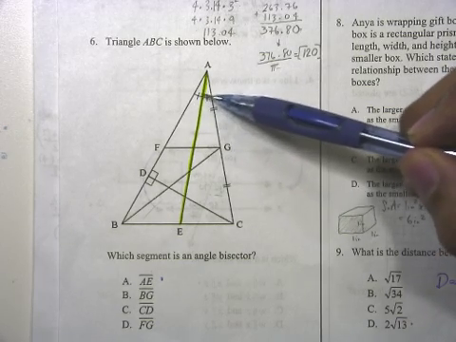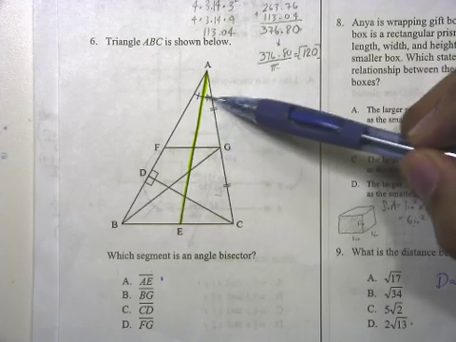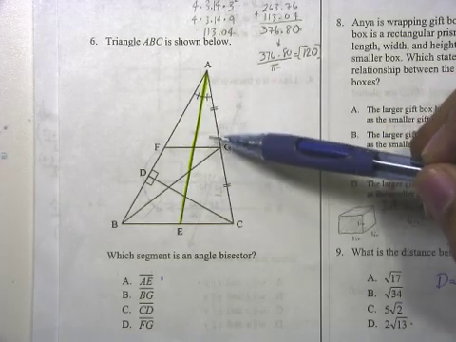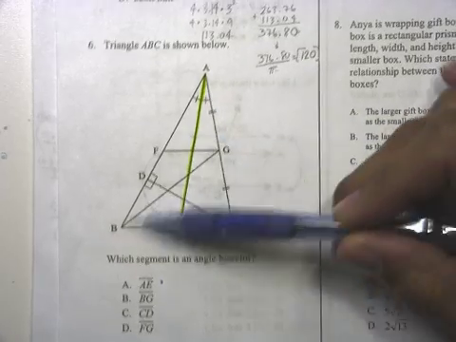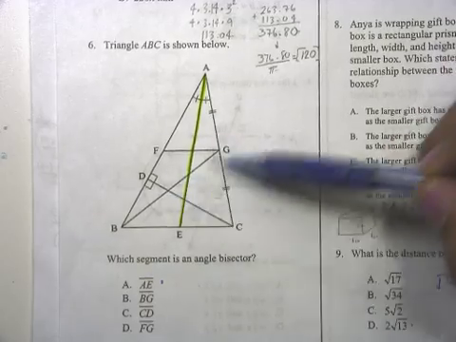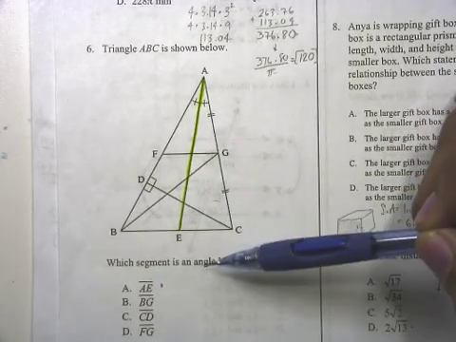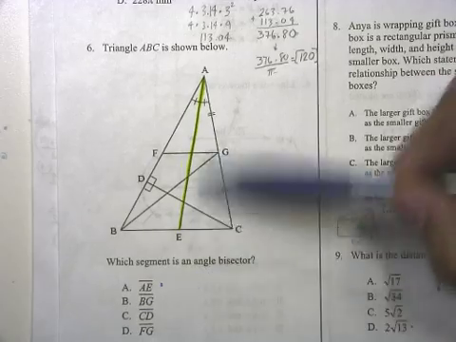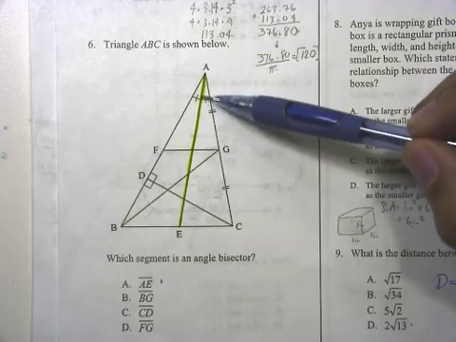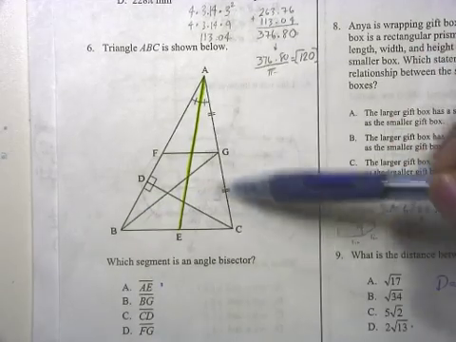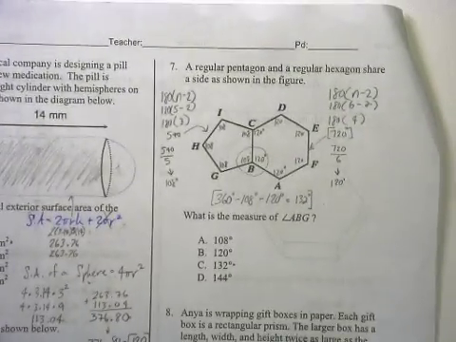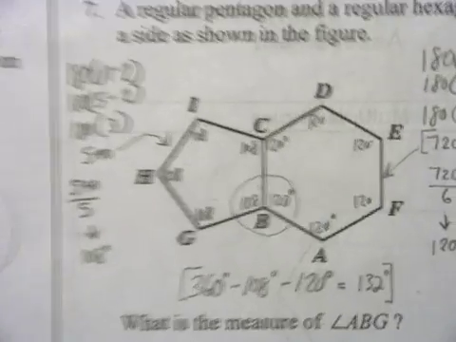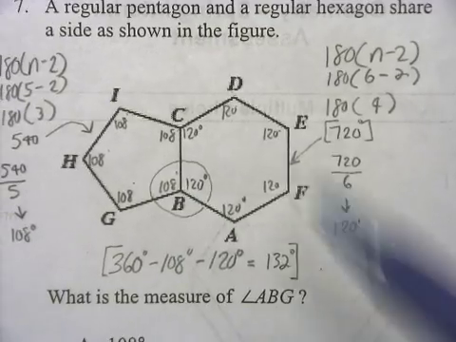Question number 6 was pretty simple. If you notice here, we have this segment here, and we have these two angles which are congruent, which means that angle A is being bisected into two equal parts. So obviously, segment AE is the angle bisector. We don't see any of the other segments bisecting any angles. So the answer to question number 6 is going to be letter A. Segment AE is an angle bisector. It's bisecting angle BAC or angle CAB. Let's move on to question number 7.